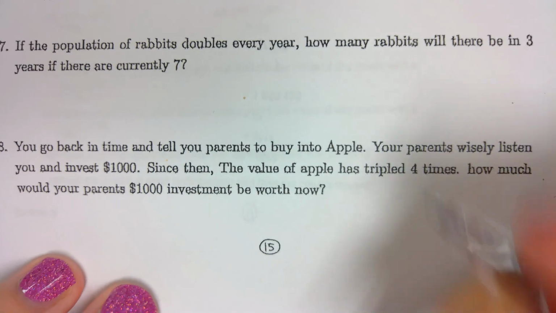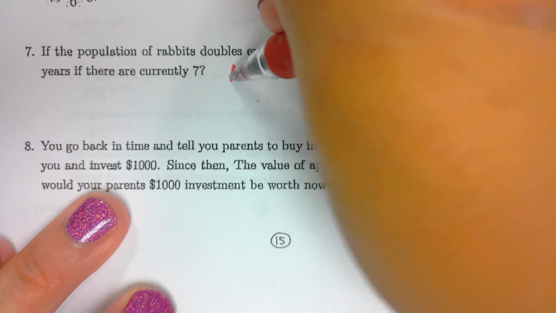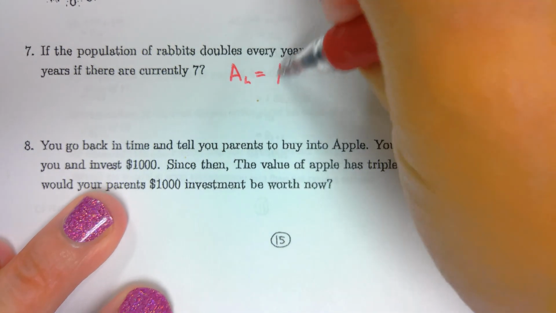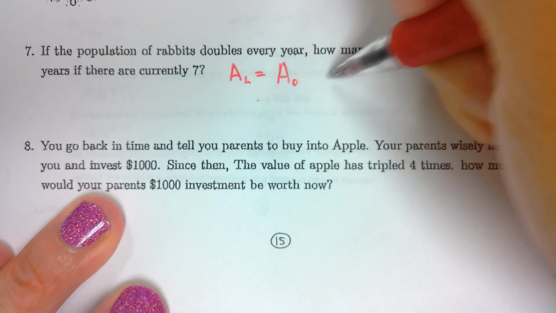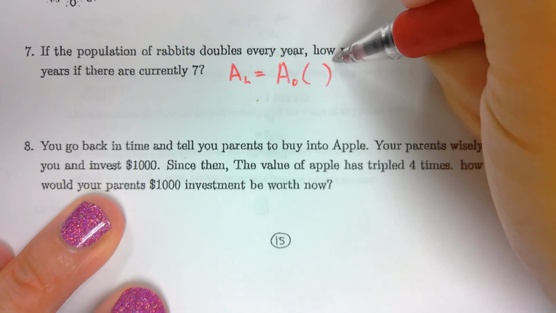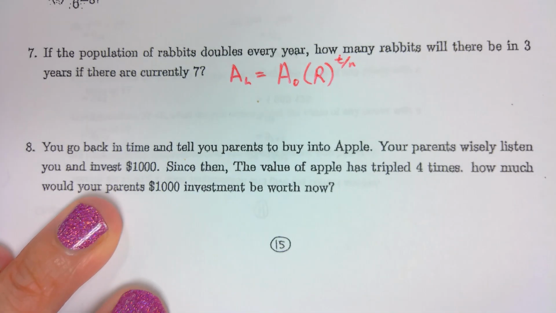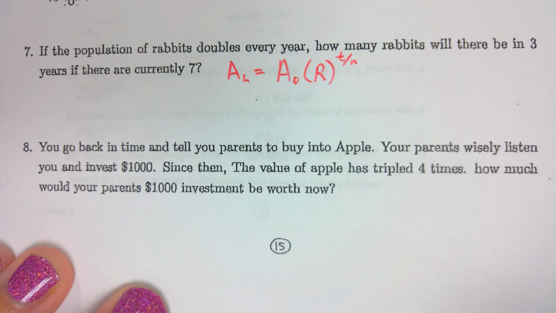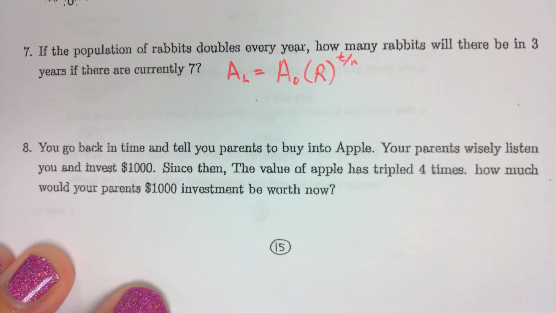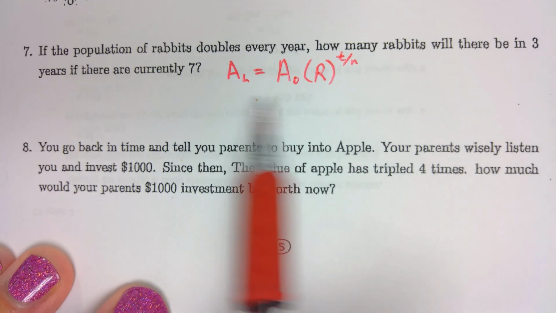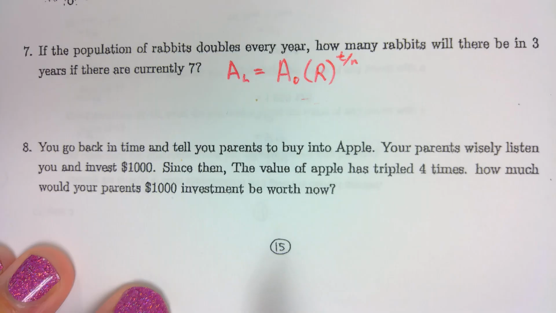Okay, so let's do the formula way first. So the formula is amount left equals amount initial, and then the rate, and then t to the n. Alright, so this is a generic formula for these types of questions where it doubles every year, triples every year, halves the previous year's amount. This is like a generic formula for it.